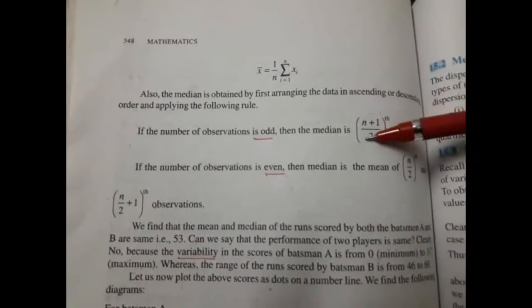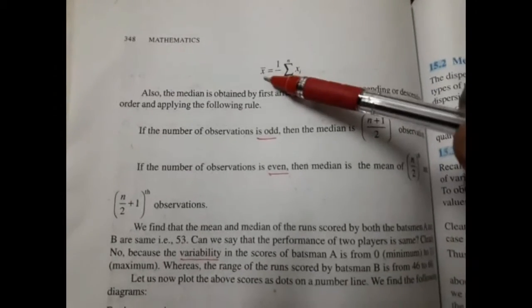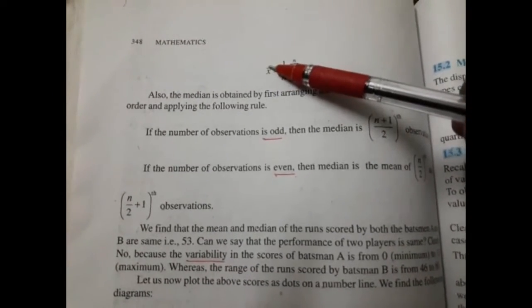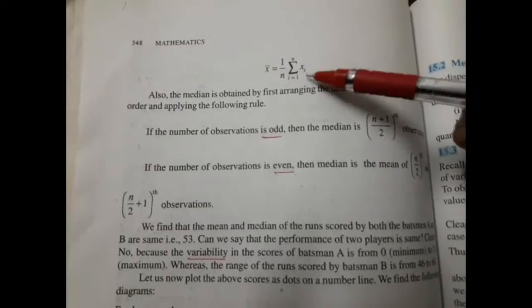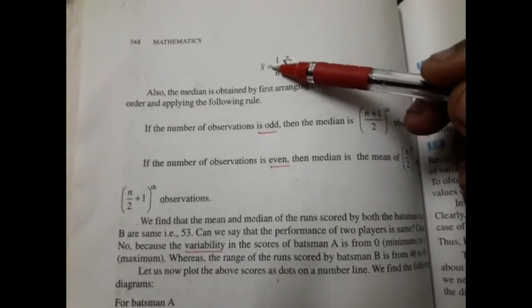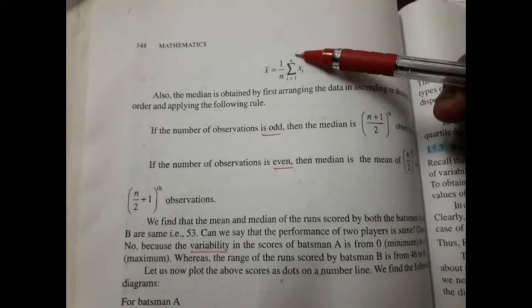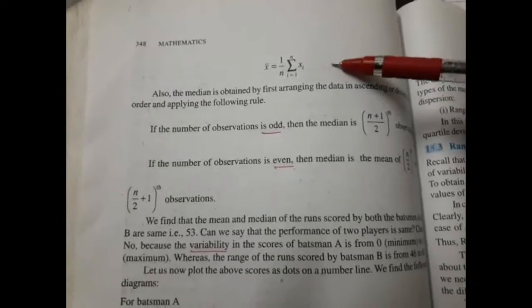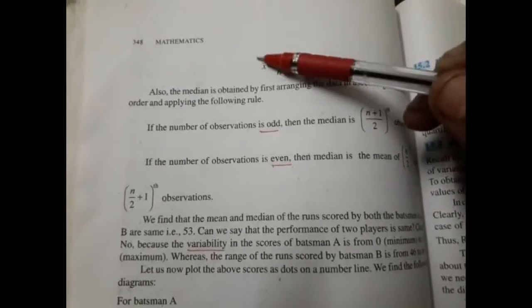Hope you all remember how to find the mean and the median of raw data. What is the formula for mean? Mean we denote by x bar, and it is summation xi divided by n, right? n denotes the number of observations. So x1 plus x2 plus etc. plus xn divided by n: the sum of all the values divided by the total number of observations will give you the mean.